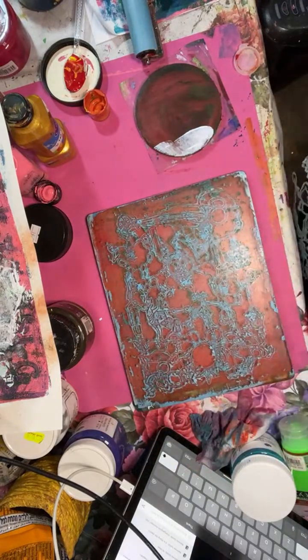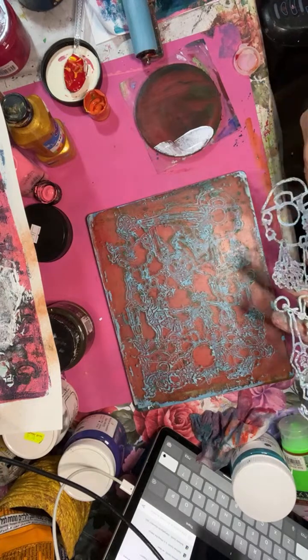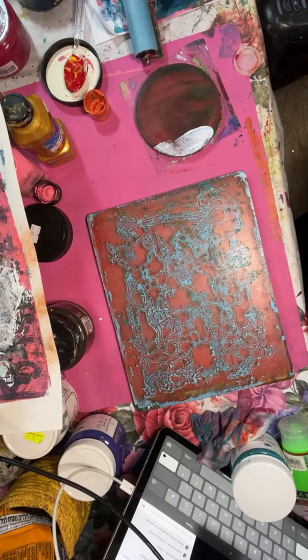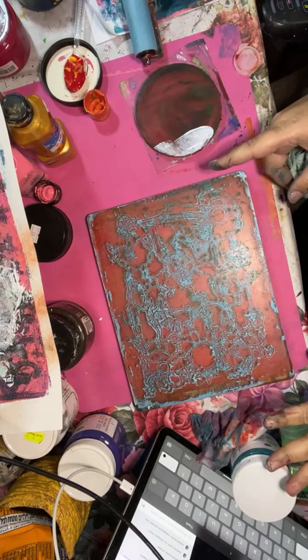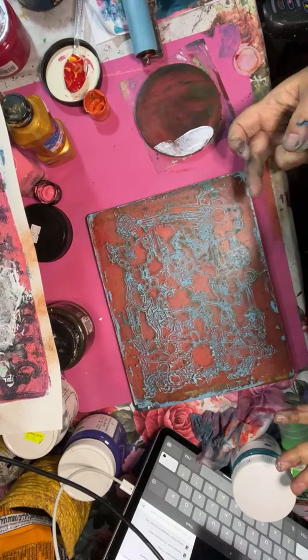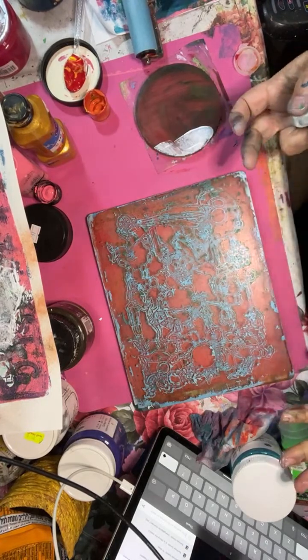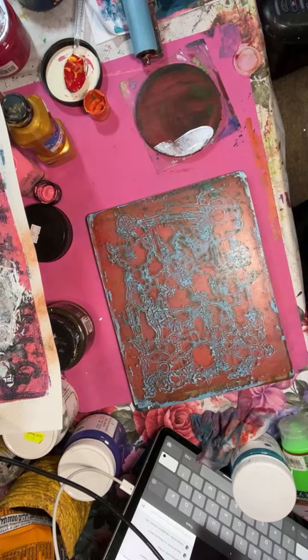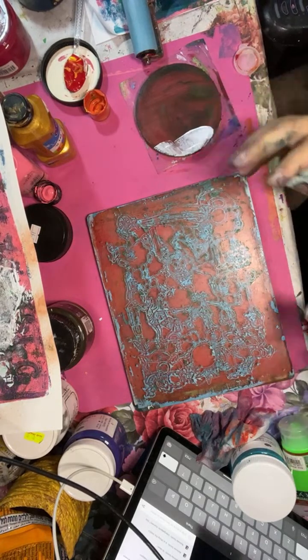So we can do two things now. We can wait and put some gel medium, or we can adventure, but I think we will need to wait because it's on the dry side.